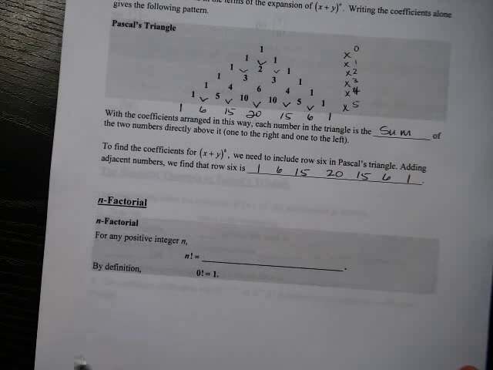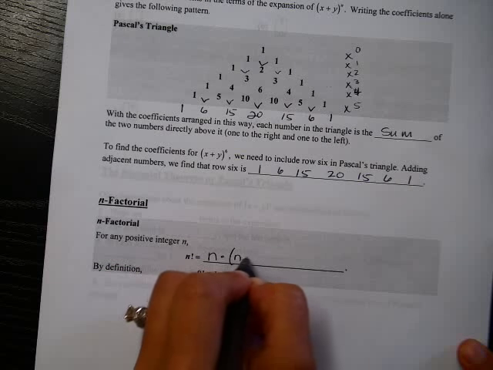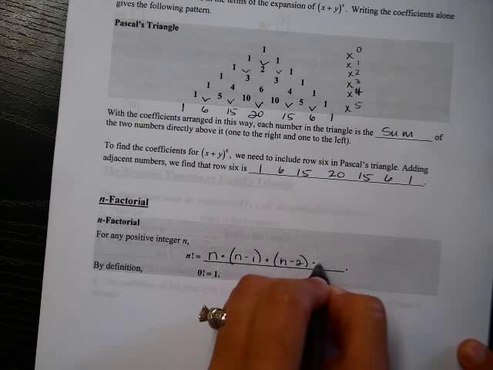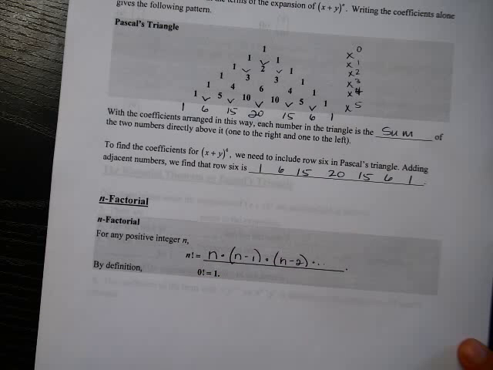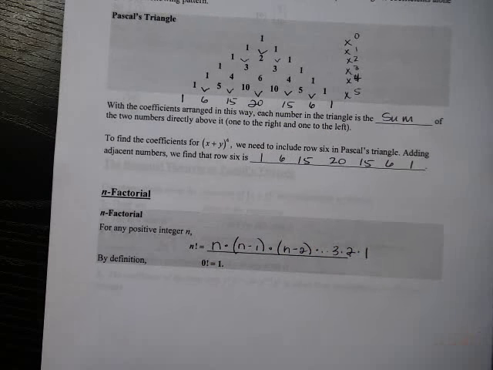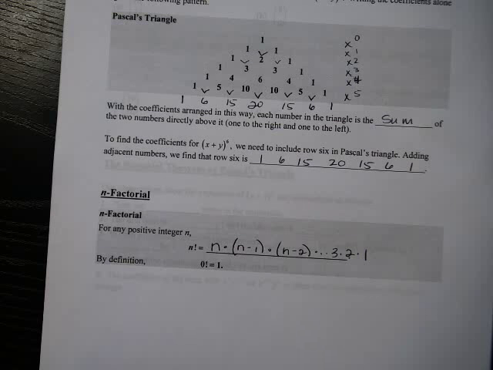Next thing we're going to do is n factorial, and that's the exclamation point here. So the formula for it is you start with the n, then you multiply by n minus 1 times n minus 2, and basically you're just decreasing each term, and then 3 times 2 times 1. So you're just multiplying all the numbers together. If you're starting with 5 factorial, it will be 5 times 4 times 3 times 2 times 1. So that's how you do a factorial problem. And anytime you have 0 factorial, that's going to be equal to 1.